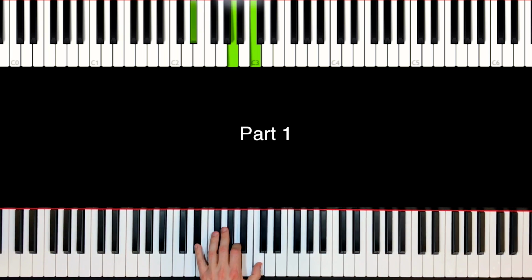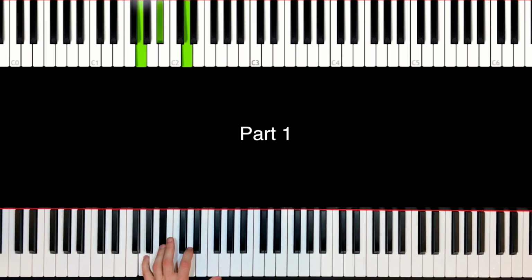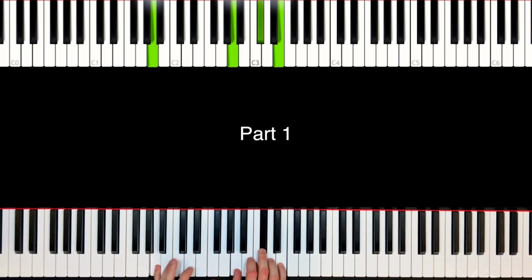So after these 3 chords, we have G minor again. G, B flat, D, as you know it. A major.